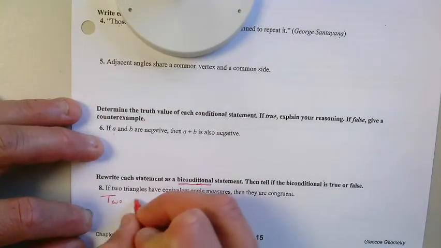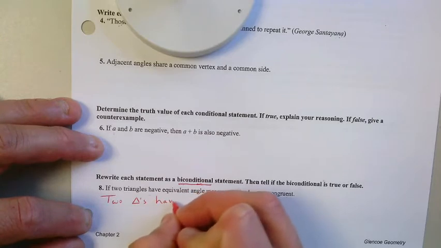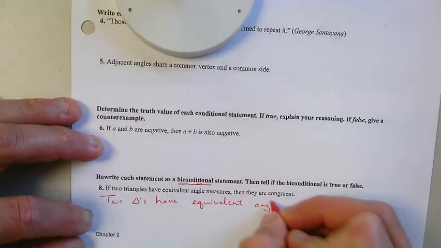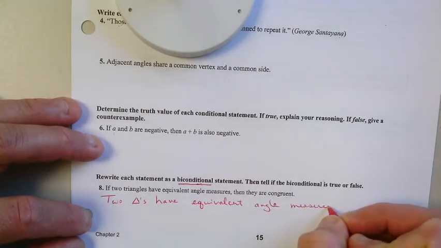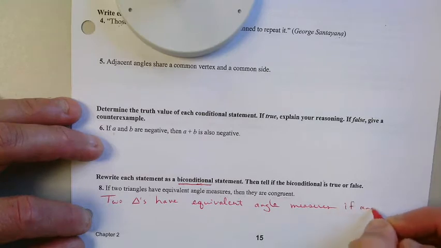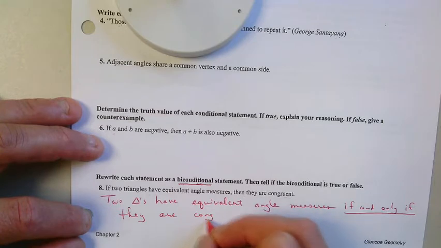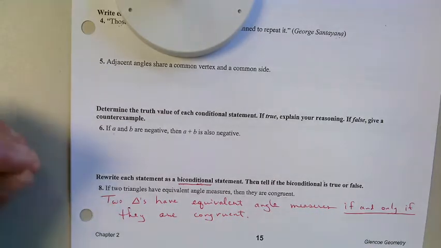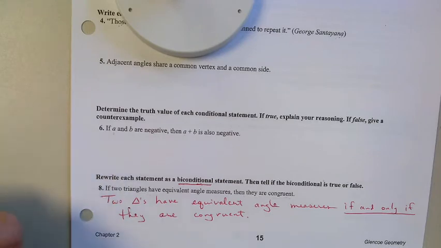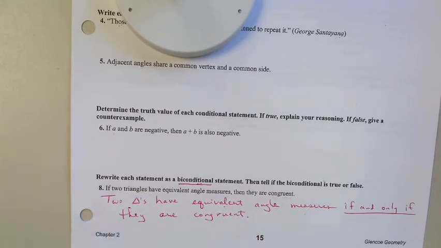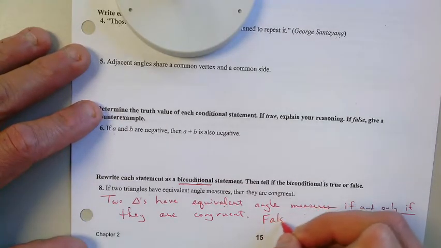So two triangles have equivalent angle measures if and only if they are congruent. Okay? So the only time that the triangles will have congruent or equivalent angle measures, congruent angles, is when they're congruent themselves, okay? And this is going to be a false statement, okay?